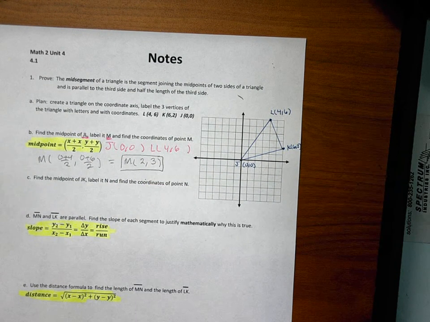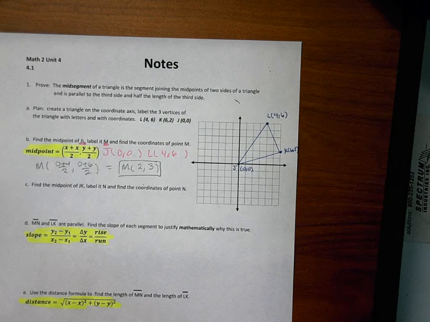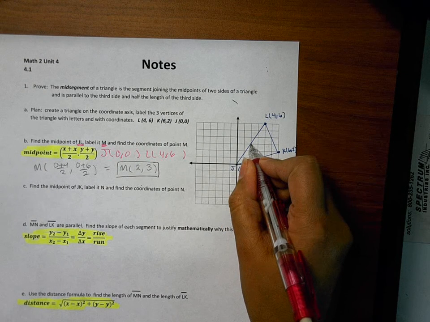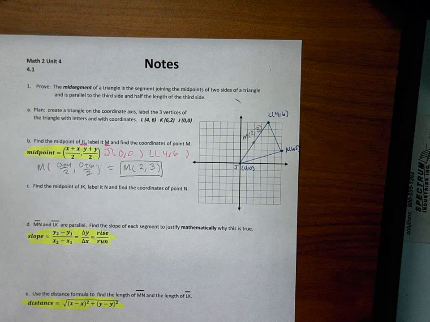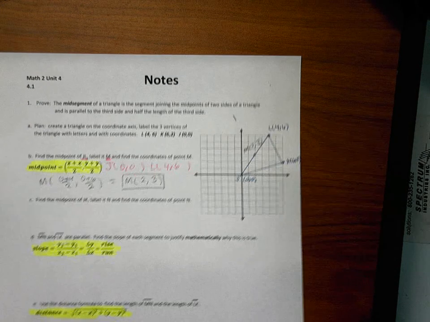So box that in, again, because on the test, when I'm grading, I don't want to have to look and figure out where all your answers are. M is 2, 3. So we're going to plot that. 1, 2, 2, 3. We're going to label it M, and 2, 3.